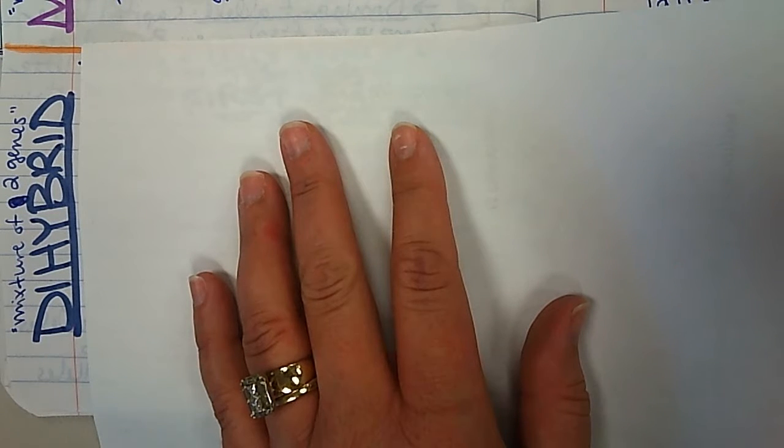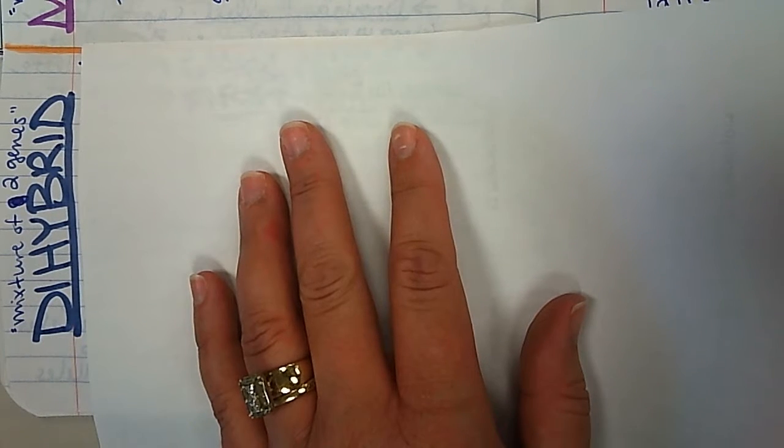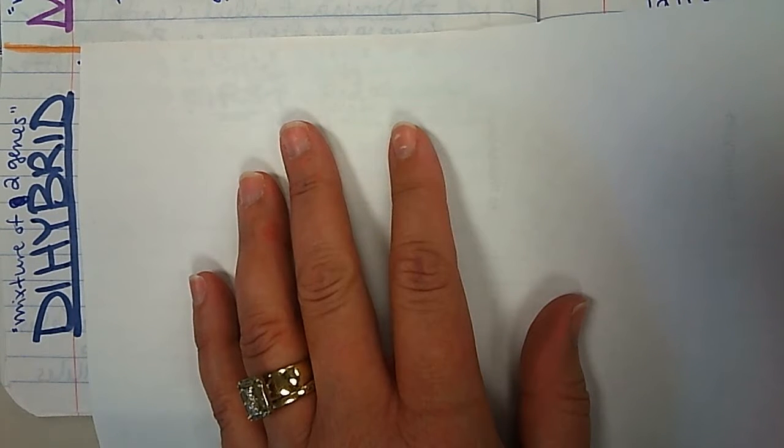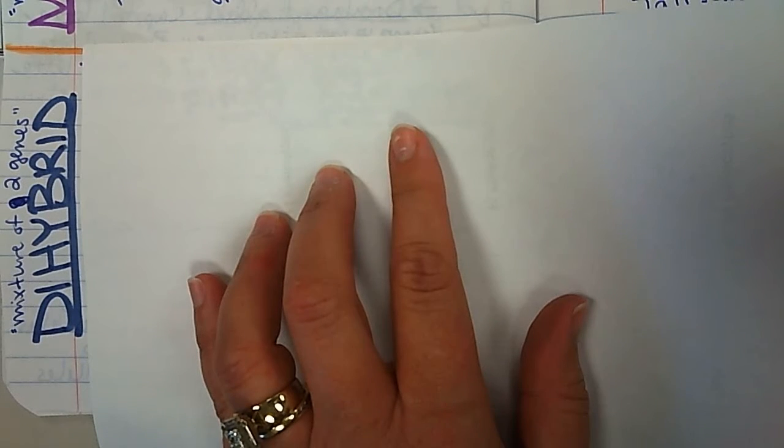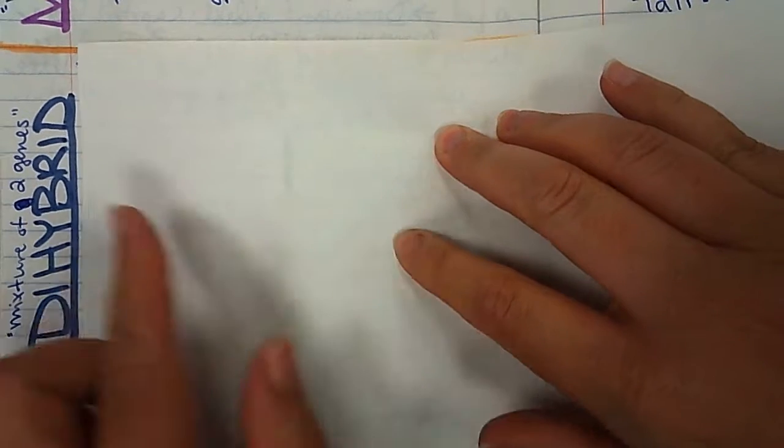Okay, so in this video I'm going to show you how to do a dihybrid Punnett square. It's quite a bit different from the monohybrid Punnett square, but we're on the same page. We're on pages Inheritance 3 and 4. It's at the bottom all the way across.